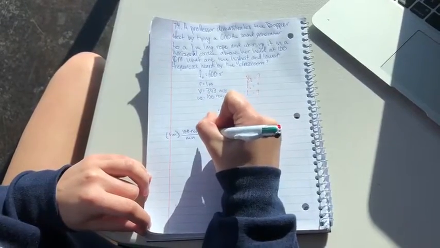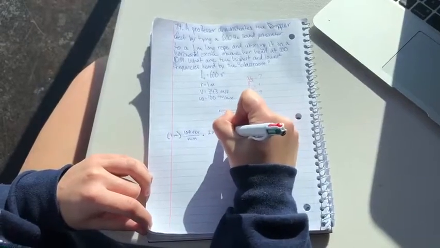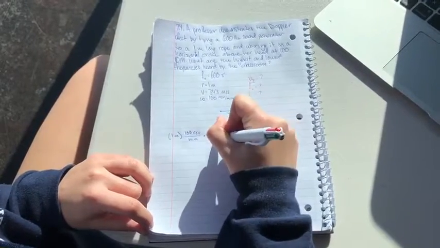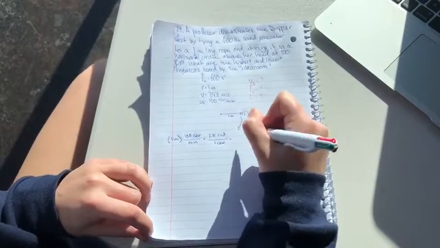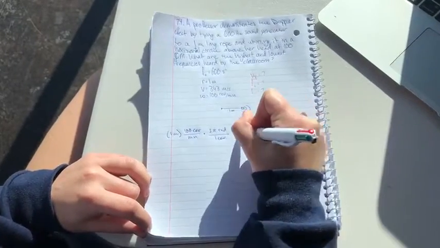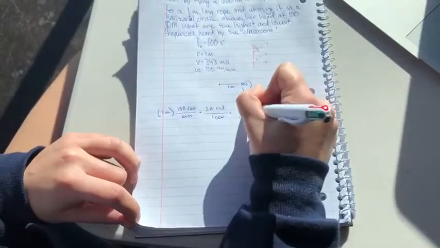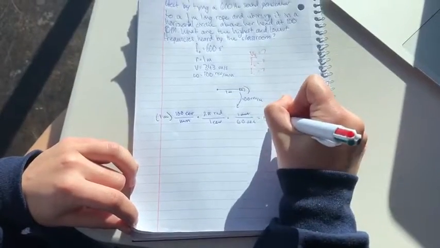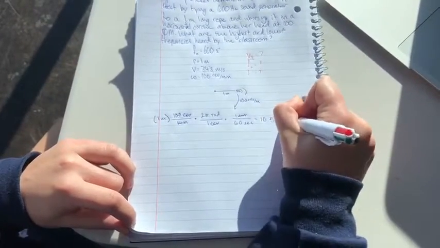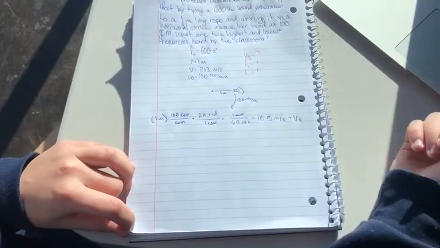And then we will multiply by 2 pi radians for 1 revolution, and then multiply again for 1 minute every 60 seconds. And then that gives us 10.5 meters per second. That equals V sub s.